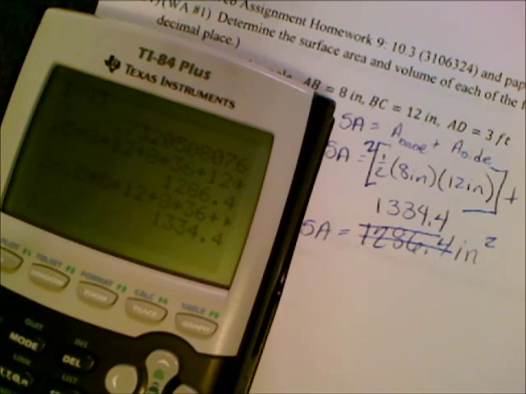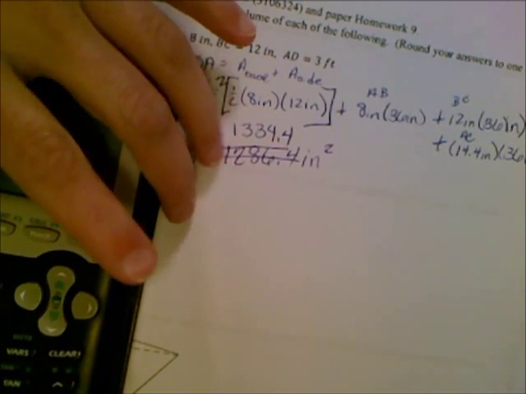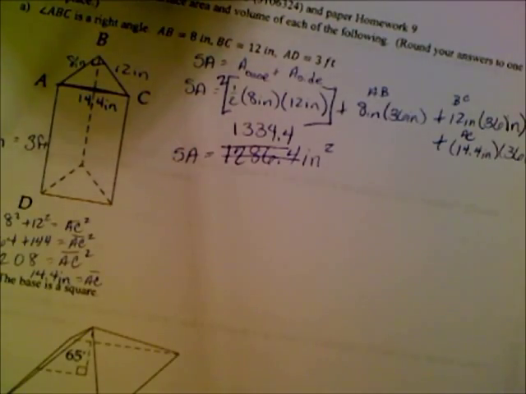Where I'm messing up is that I have rounding error on the AC length because I didn't round in the notes. So the answer's close. What I came up with in the notes is 1335.2, and so that's just a rounding error.